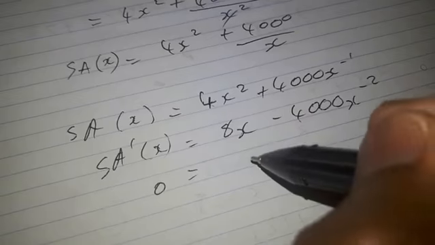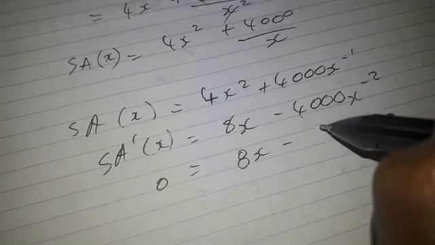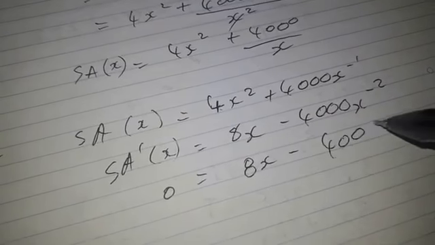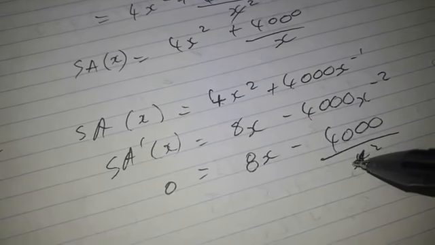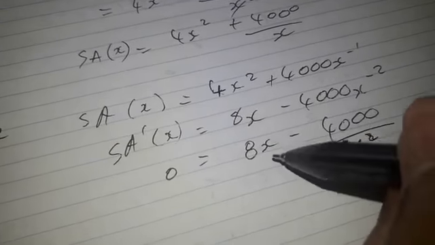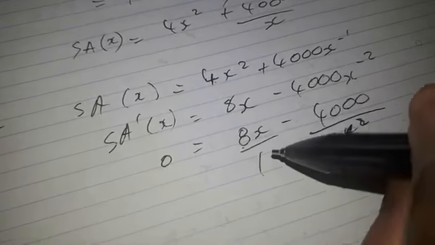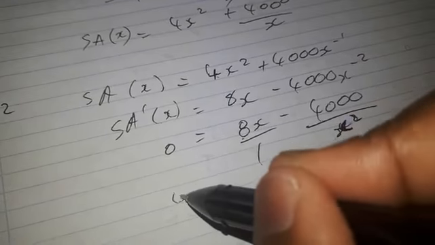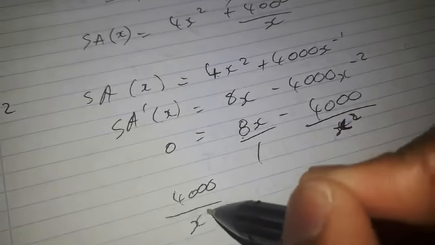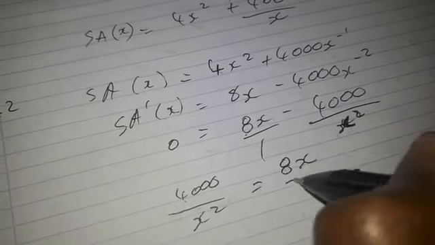Equating this to 0, to get a value for x here, we may need to take the x under again, so that it's like x squared. The reason for doing that is you may be thinking, are we going to eventually have a cube somewhere? Maybe, but let's take this over first. This is going to be 4000 over x squared. This is like 8x over 1.